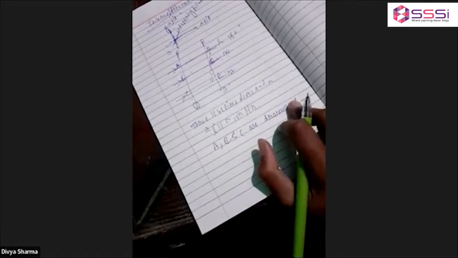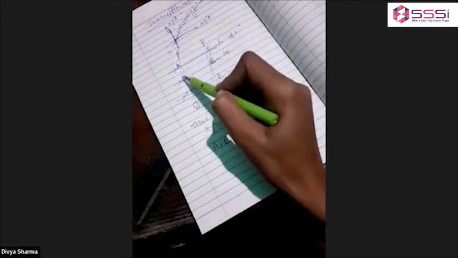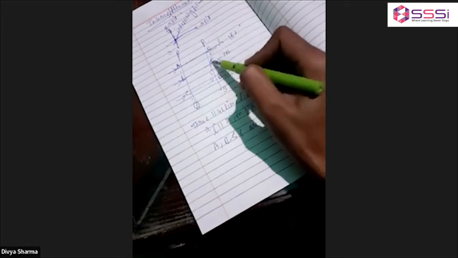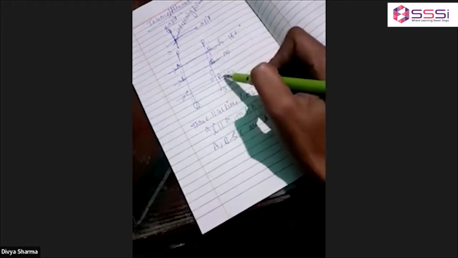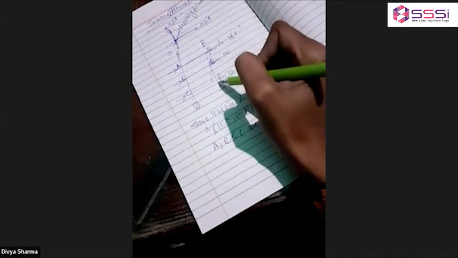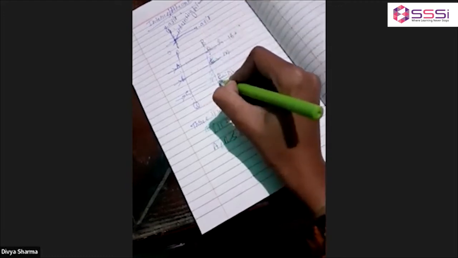After that, what we see in the figure is that AB is equal to BC. Similarly, DE will be equal to EF. And RS is this one. Look, R and S will be cut. Which line will be cut by RS?